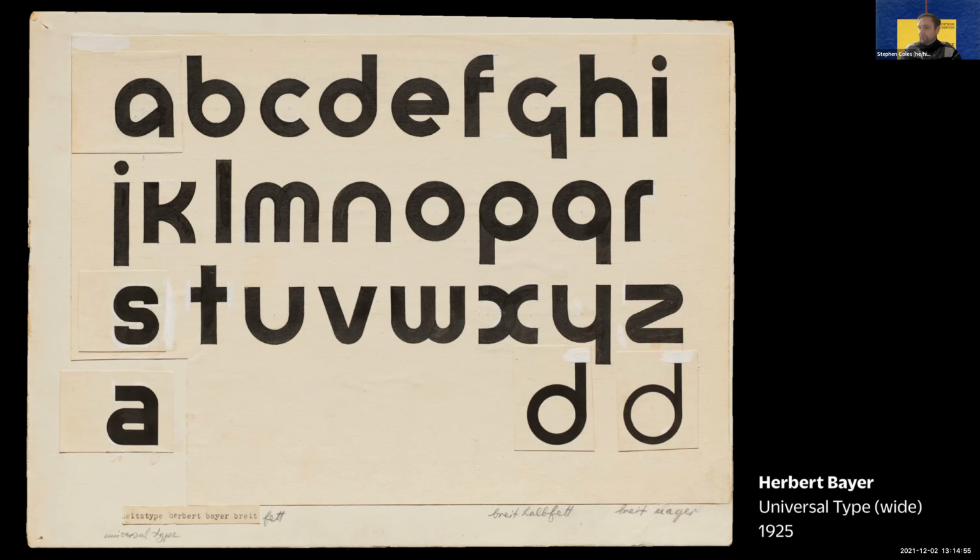It is an original paste up of one of Bayer's experiments, and there were many of these in various styles that he produced over a 2 or 3 year period. But it's a real treasure for us at the archive.